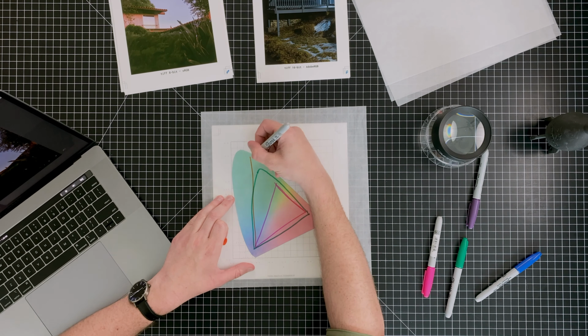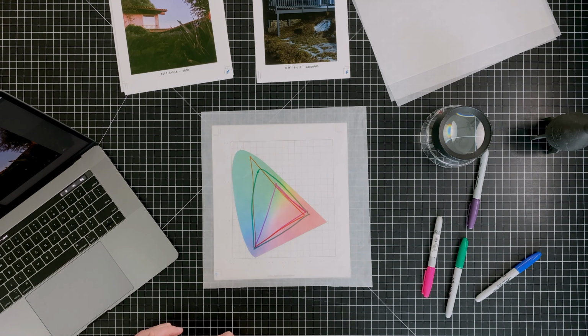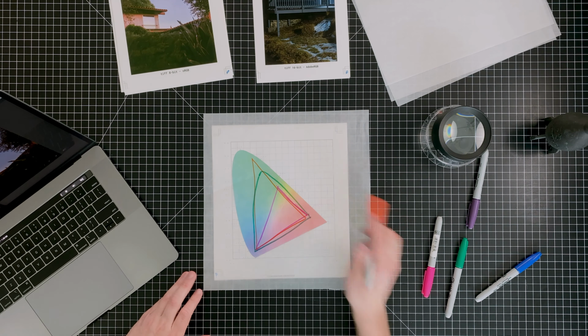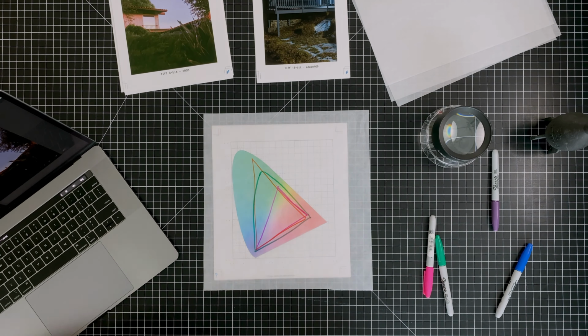Orange. Okay, these are pretty off, but for purposes of illustrating, this is gonna work. Let's move it down a little bit. This orange represents the Adobe RGB color space. Let me write all these out.